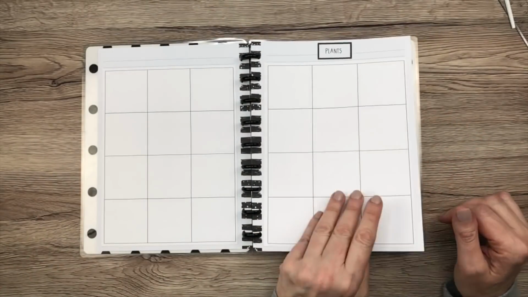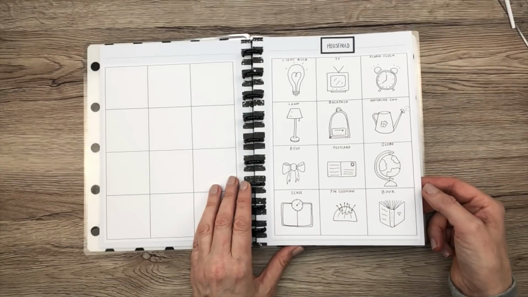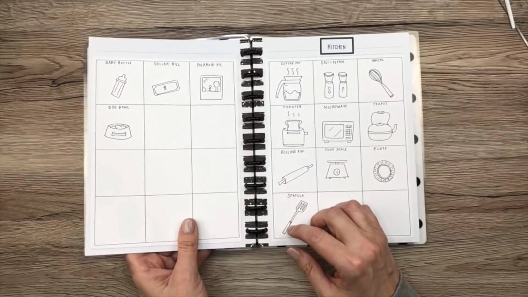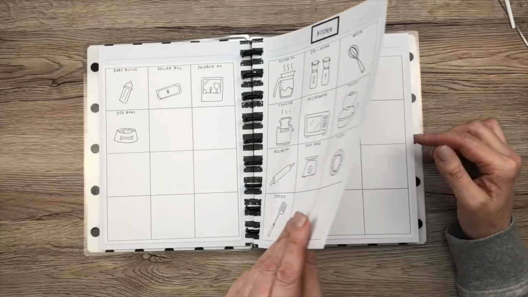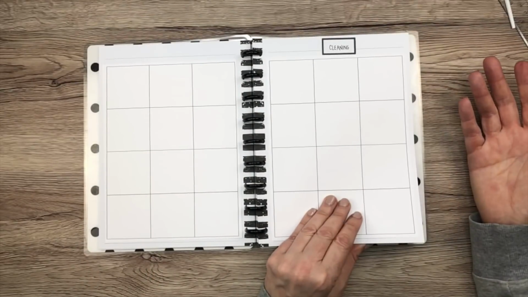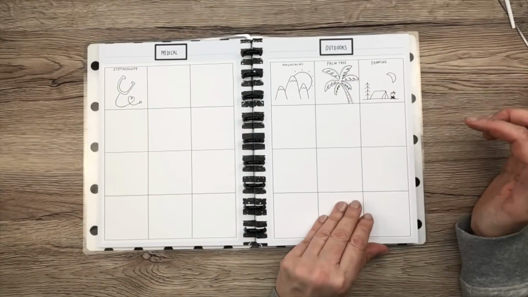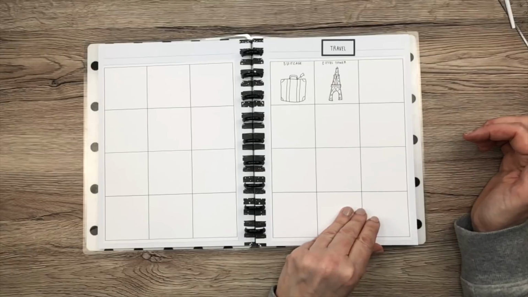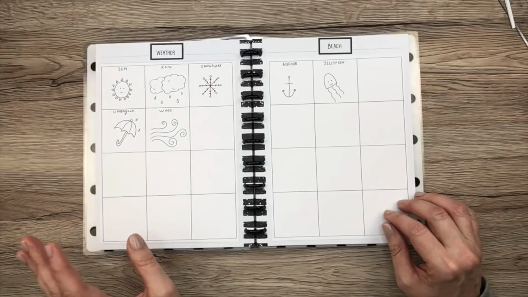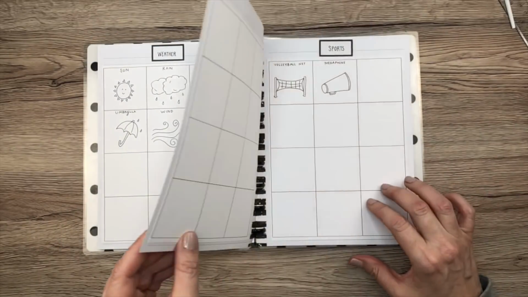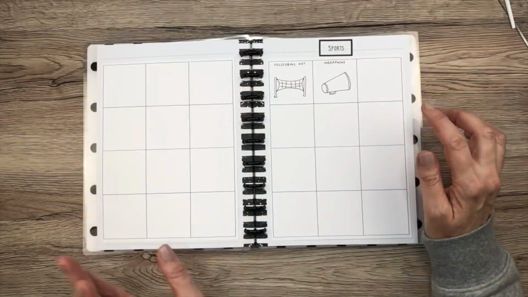So we got flowers, no plants in here yet. Household is a lot. I found that I was putting a lot of miscellaneous ones into household, but that's okay. I can add another page. Kitchen stuff. I don't know why I put cleaning in here because there is no cleaning. Medical is only one thing. Outdoors, travel, buildings. I will have to add more of those. Weather, beach. I'm gonna maybe write little notes to myself like ocean stuff or whatever.